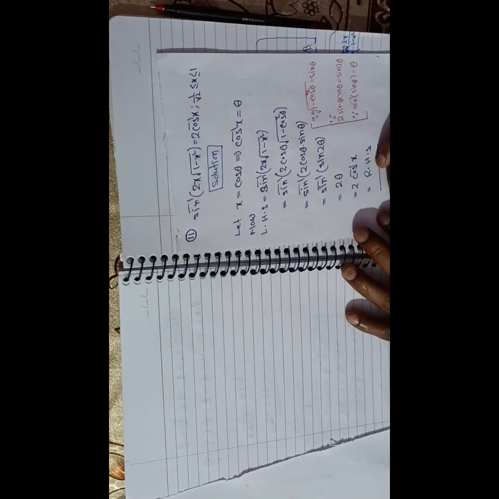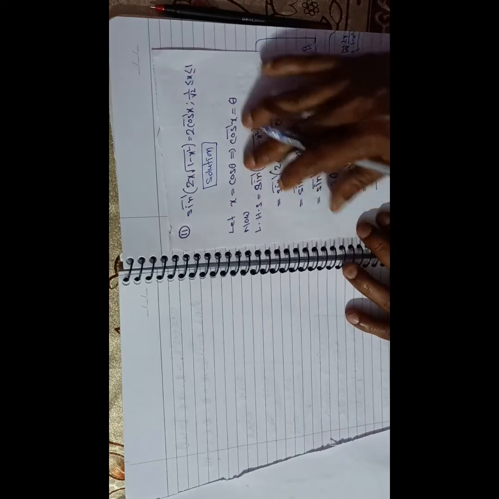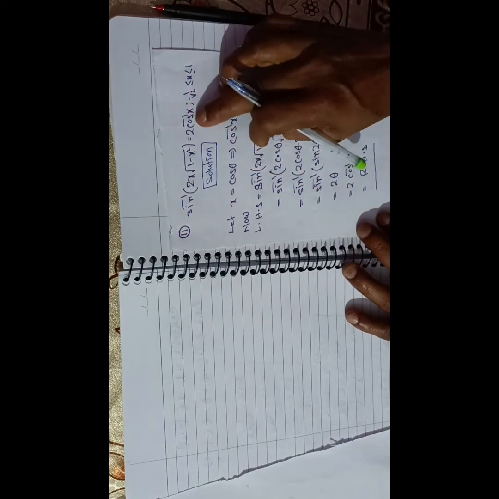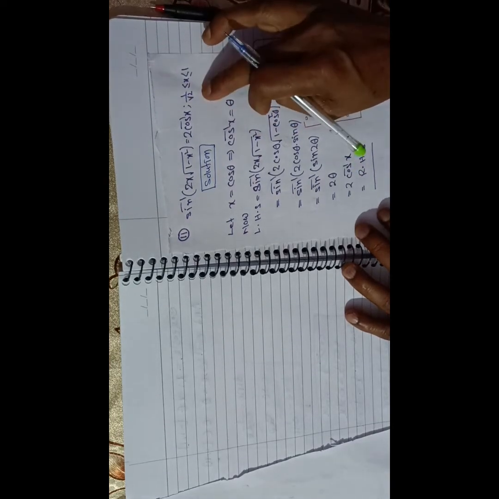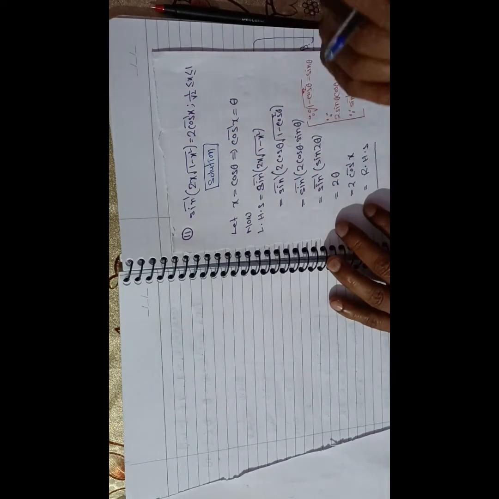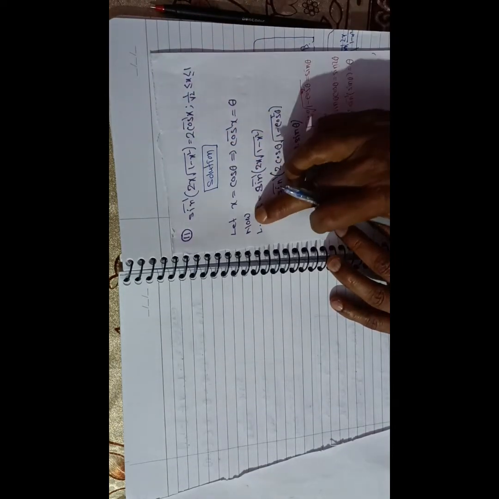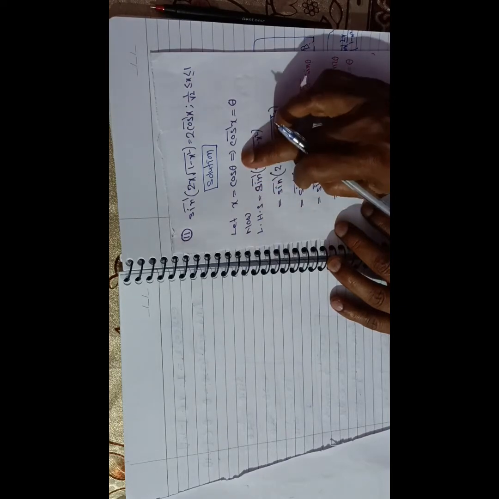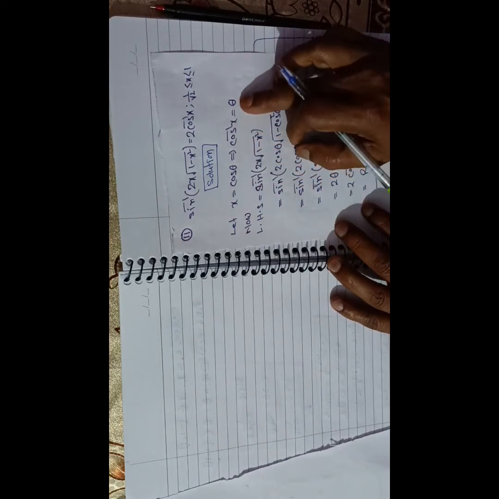Next, example number 3, question number 2. Same question, in place of 2 sine inverse it is given 2 cos inverse x, and one condition also. In the same way we can solve the second problem. For this, we take x equal to cos theta. This becomes cos inverse x equals theta.